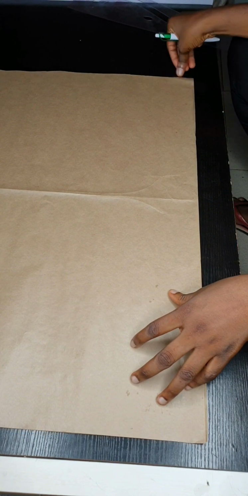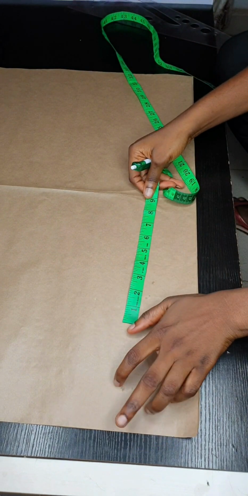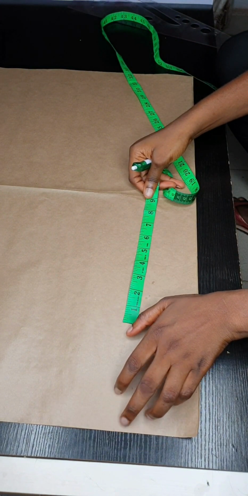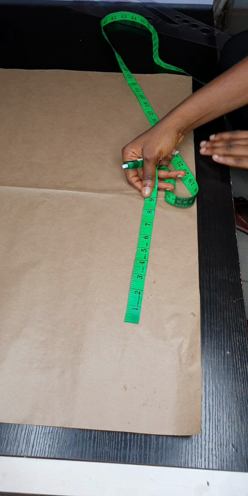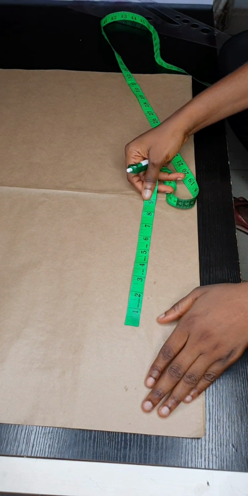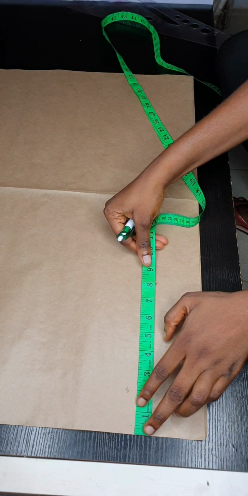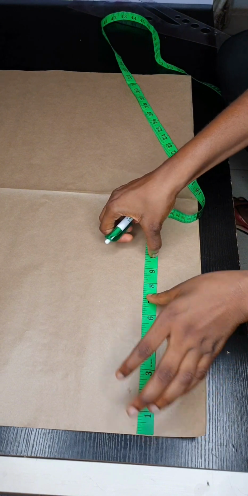So this is the edge of the paper when you're drafting. This is how our paper is going to be. Then the top of the paper is where the waist measurement is going to start from. And from there, we're also going to take our hip point. So that top is the waist.